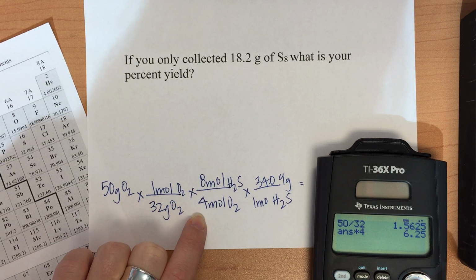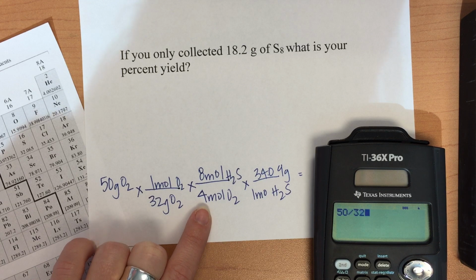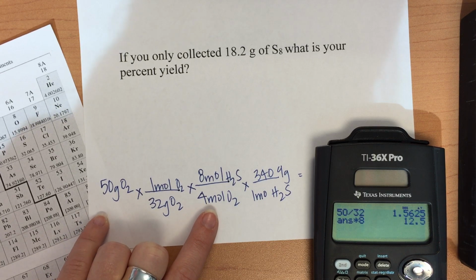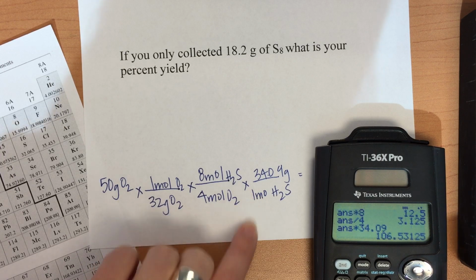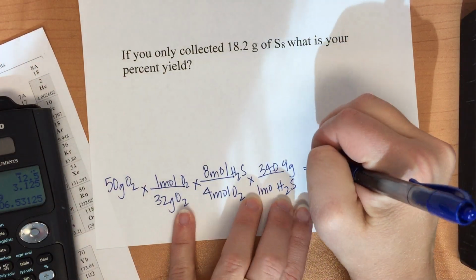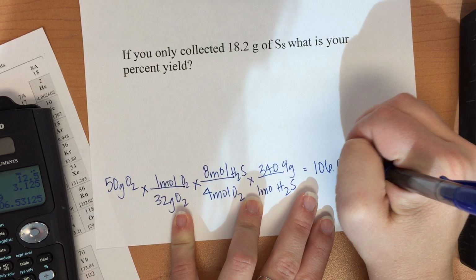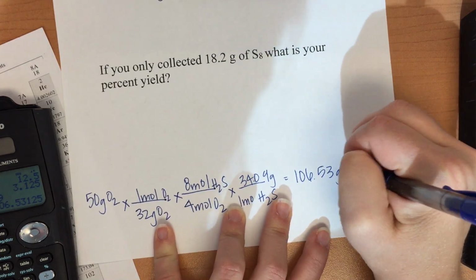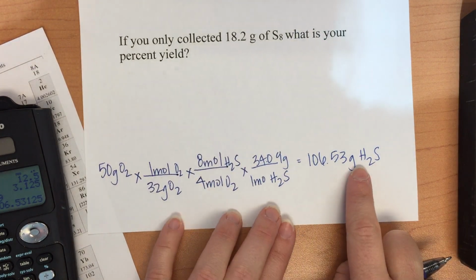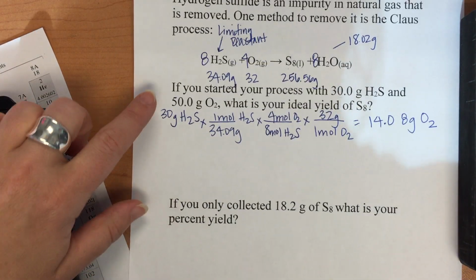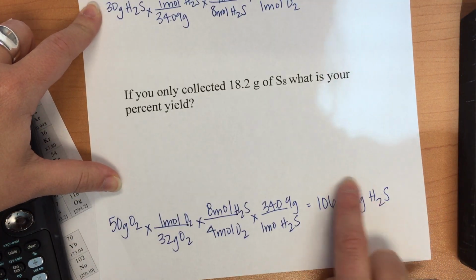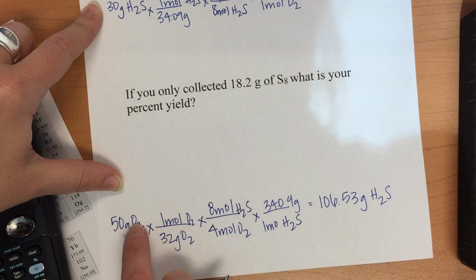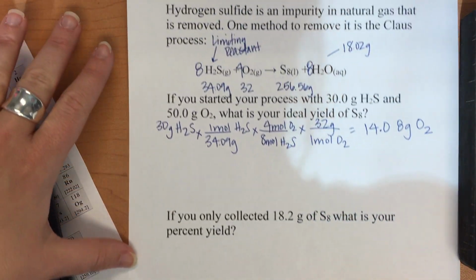50 divided by 32 multiplied by 8, divide by 4, multiply by 34.09. So we need 106.53 grams of H2S. We don't have this much hydrogen sulfide in our problem, so we know that this can't be possible. So this cannot be our limiting reactant.